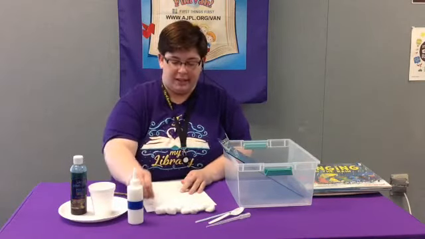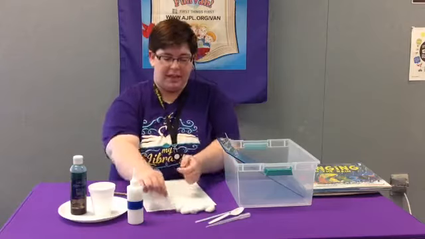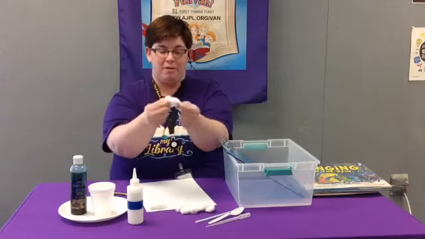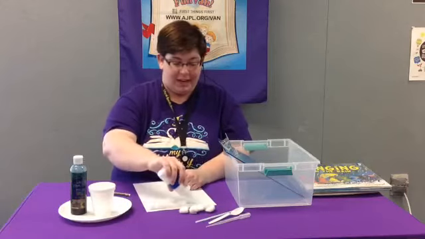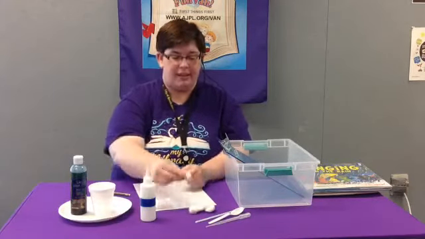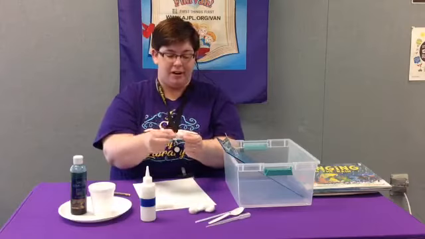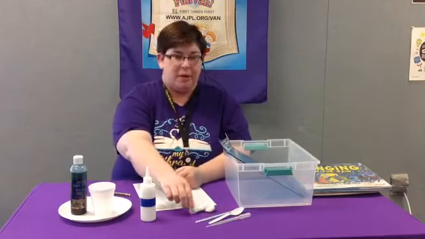Your kids can stick them wherever they want to. They can pull them apart for some great fine motor activities, or they can just stick them. I know my kids love to glue things, and my little one loves to pull stuff apart, although she might try and eat the cotton balls.